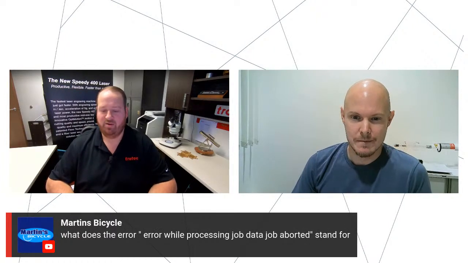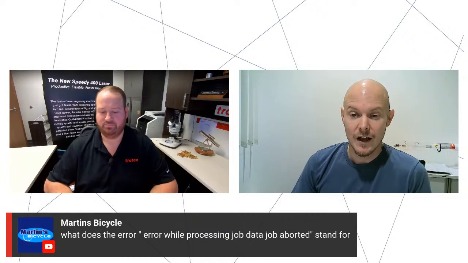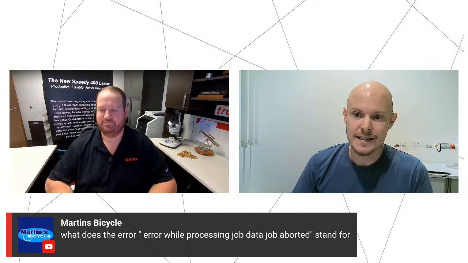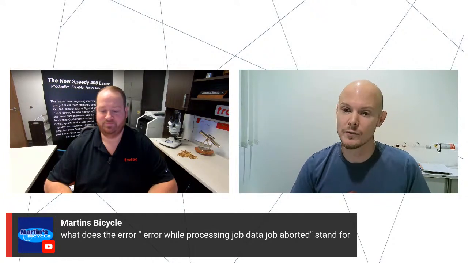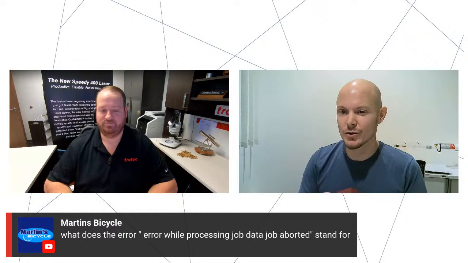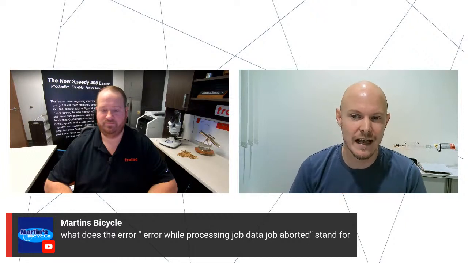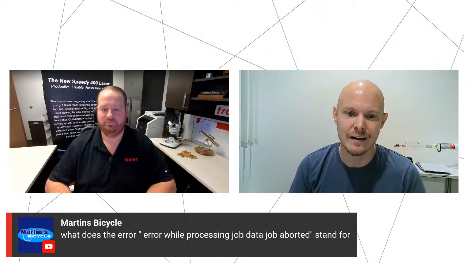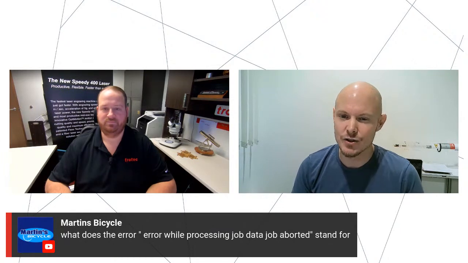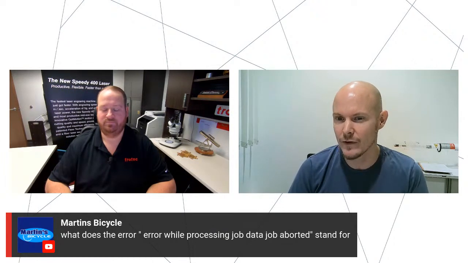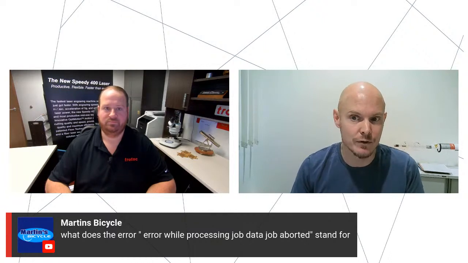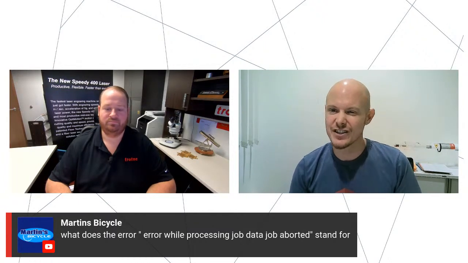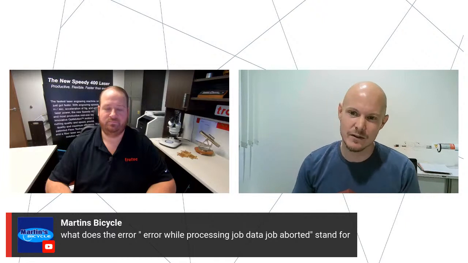What does the error "error while processing the job data aborted" stand for? Well, it could have different reasons, maybe a mechanical topic or a software-related issue, where it could not process some certain elements of your graphic. If it happens all the time with the same job, we are very curious to see it, to analyze it, to fix and improve it, of course. If it's just once in a while, it might be related to some settings.